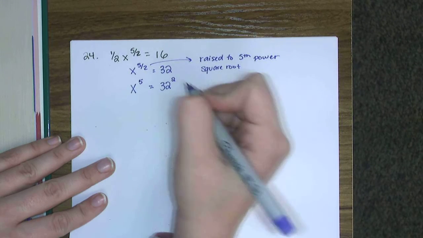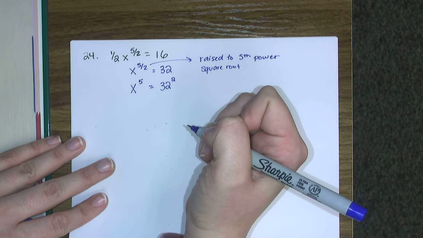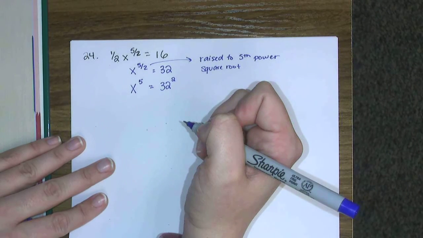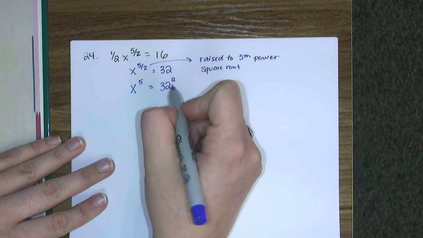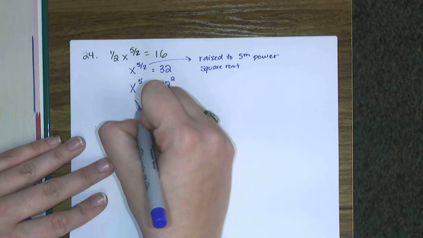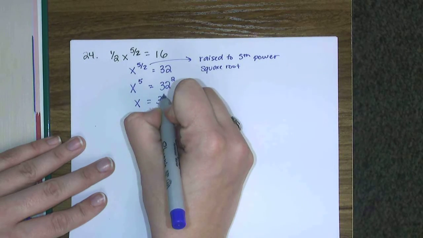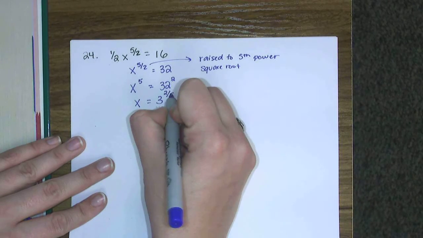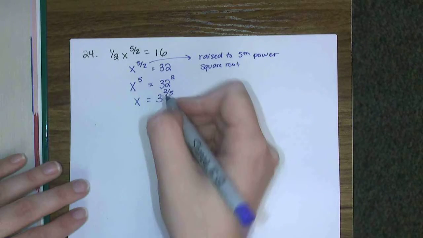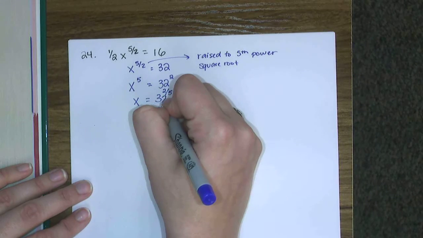Okay? Now, I need to take the 5th root of this, and I'm just going to leave it this way. Okay? X is equal to 32 to the 2 over 5. Okay? Because that's how I take the 5th root, 32 to the 2 over 5 there. Got excited and wrote the 2 too early.